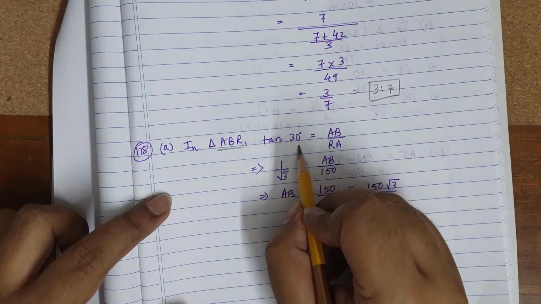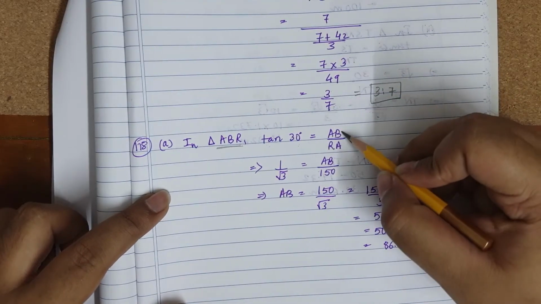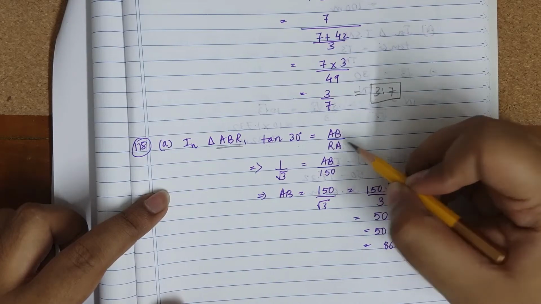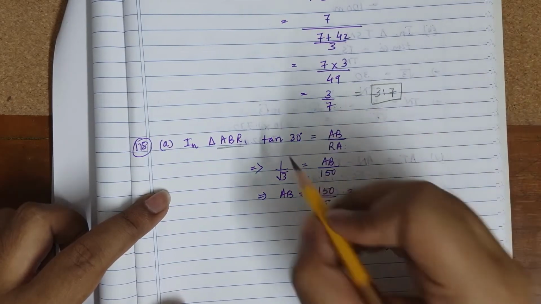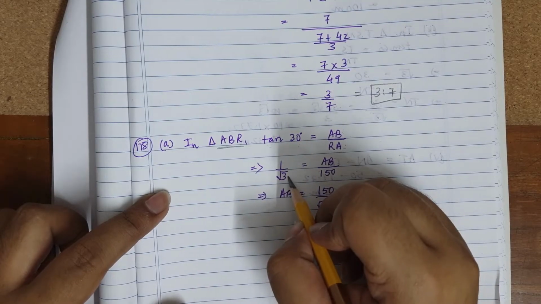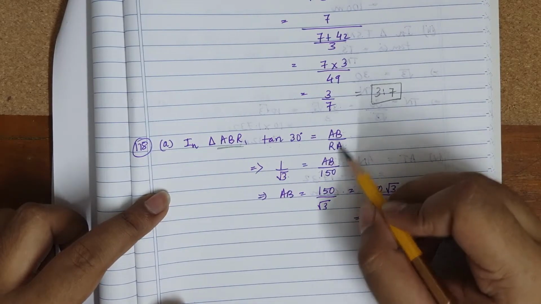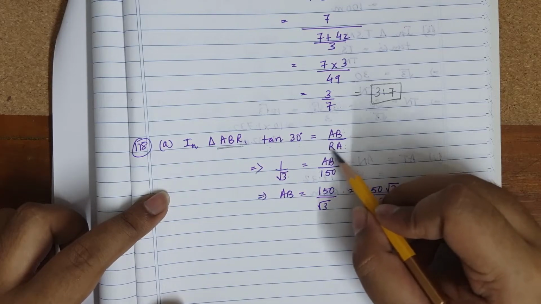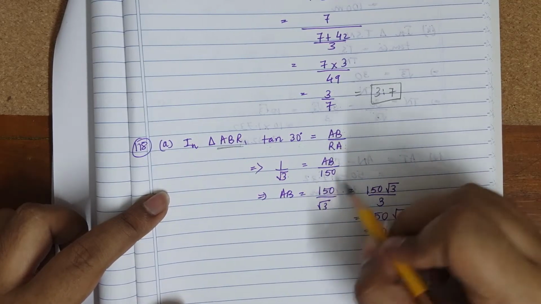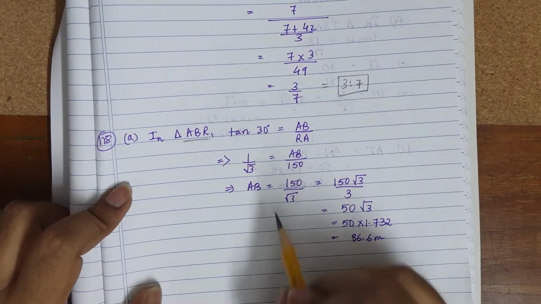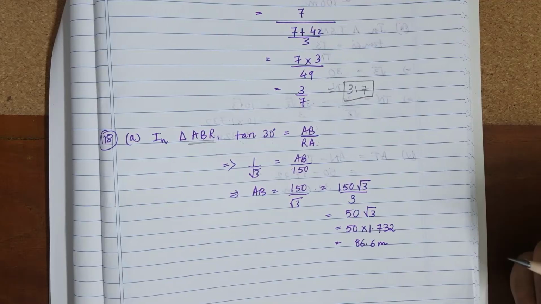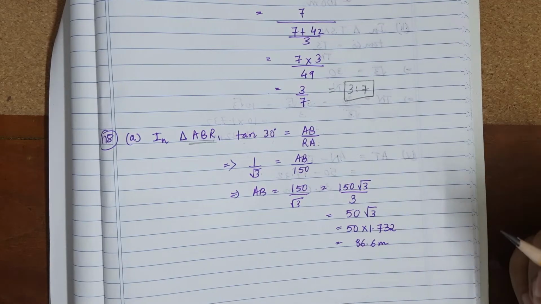Tan 30 degree will be ratio of the perpendicular by base, AB by AR or AB by RA. Now tan 30 degrees is 1 by root 3. We are trying to find the length of AB, which is the height of the building, and the RA length is 150 meter. Then you cross multiply, AB will be 150 by root 3. Now I will not leave any answer where the denominator is irrational.